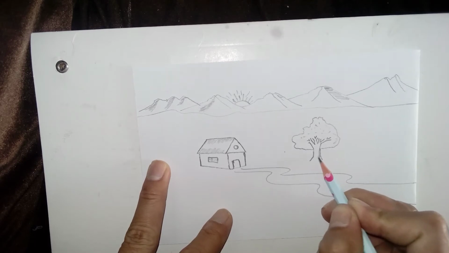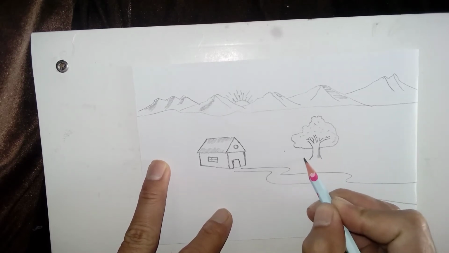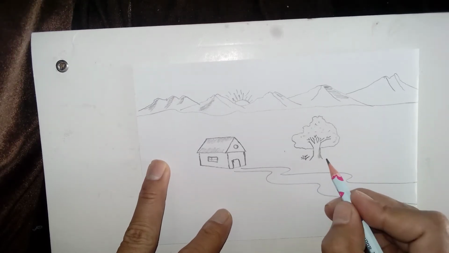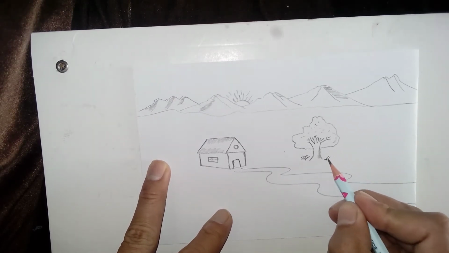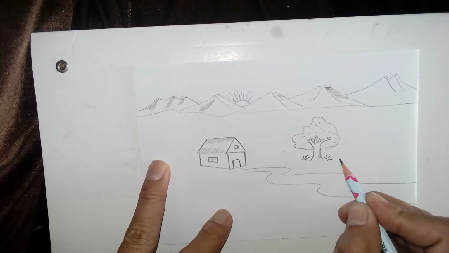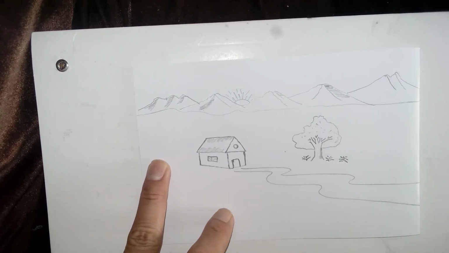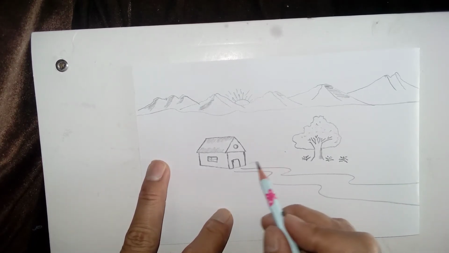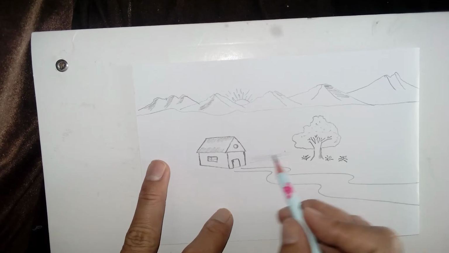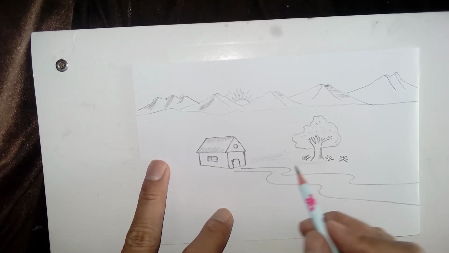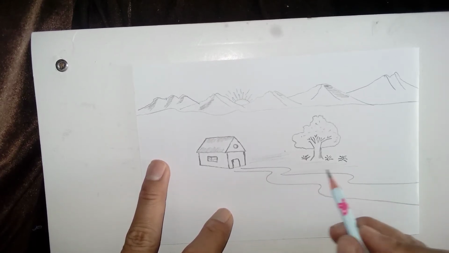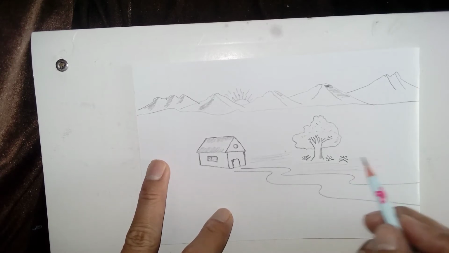Also a nice shadow will be made, and some grass is also drawn small according to the tree size and house size. This is the shadow of the land.